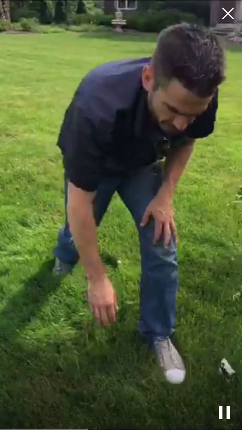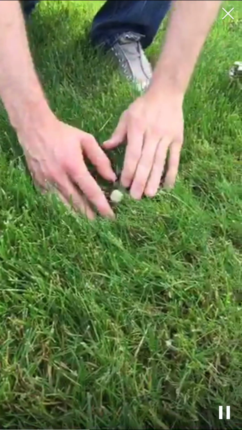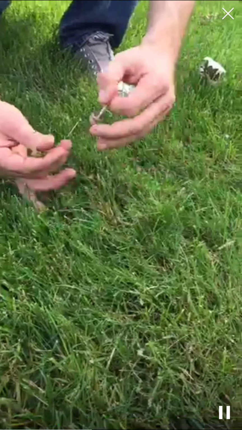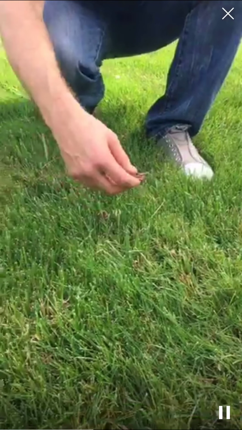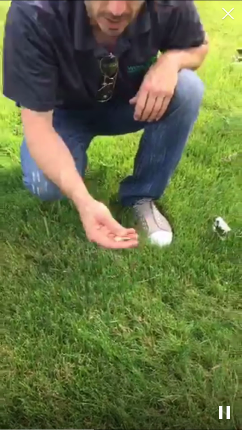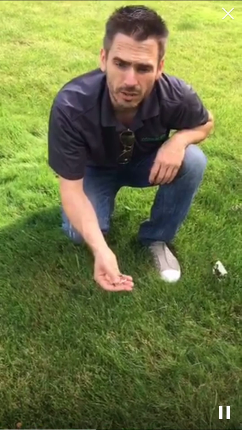There is nothing wrong with your lawn, and you can see I have a few mushrooms growing right here. These are typical mushrooms. You don't want to put them on your pepperoni pizza or anything. They're typical mushrooms. Don't eat them. But mushrooms are actually a sign that you have really fertile soil.